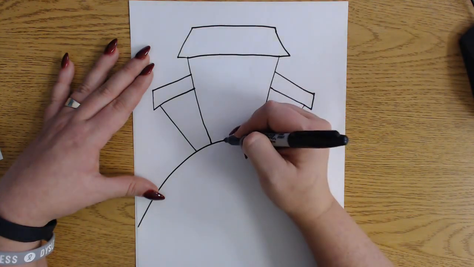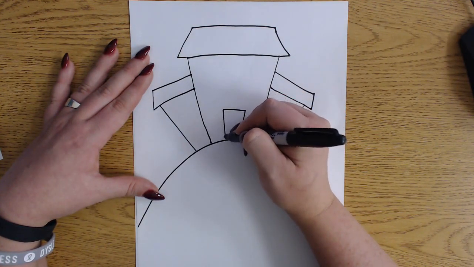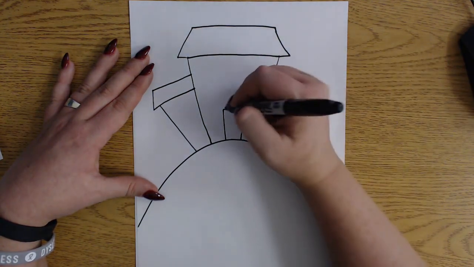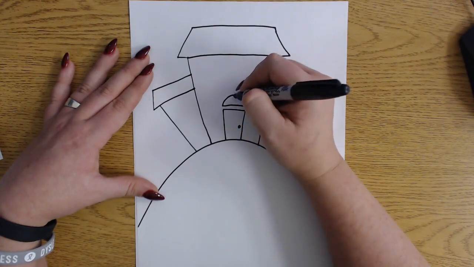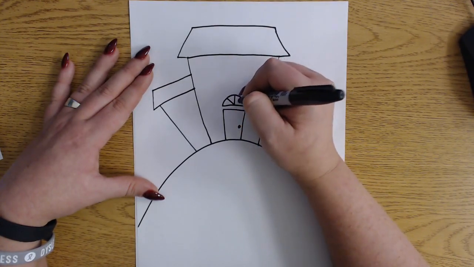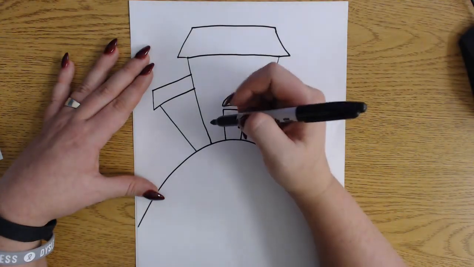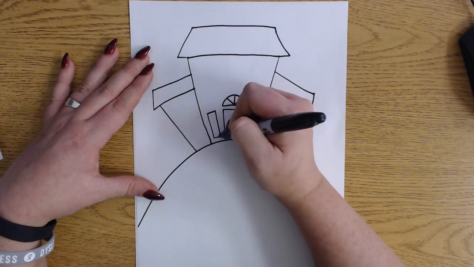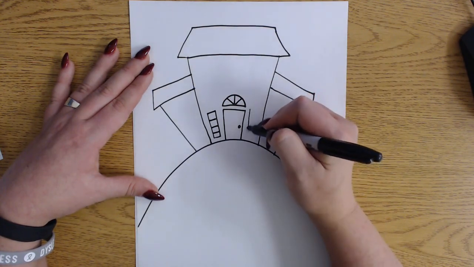I'm going to start off by drawing my door, nice and tall. I need to add a handle so we can actually get in. And then I'm actually going to add a window right above the door like that. And then I'm going to draw the lines to show where the glass is. Now, I also want to add some windows right here, some long, skinny windows right beside the door. Again, draw your lines to show where the glass is.